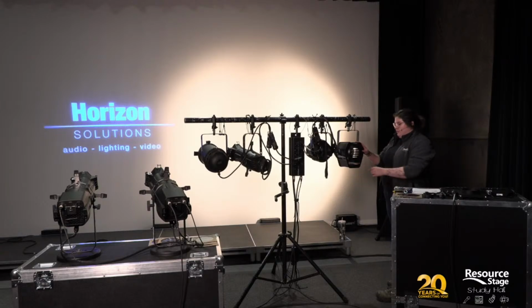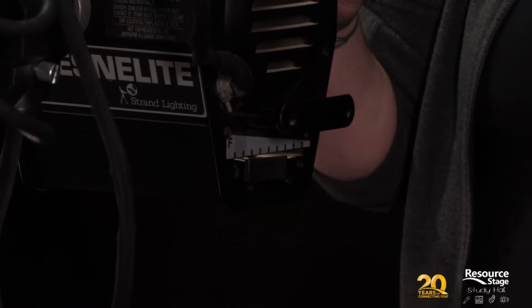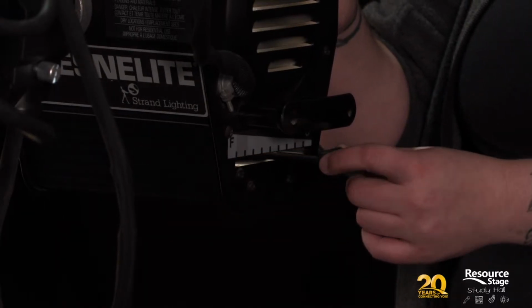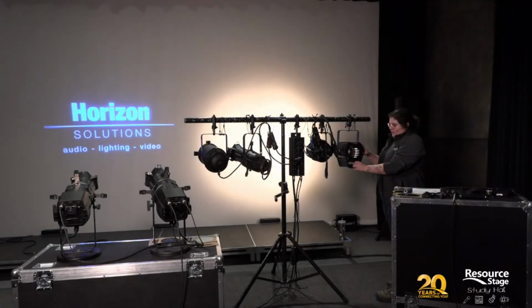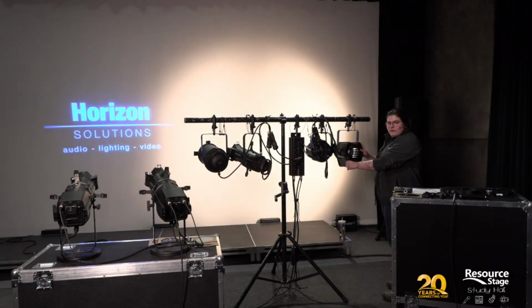Most Fresnels will have a zoom of some type. This Fresnel here is an older Strand. You might actually have one of these around your school. And this specific model has the zoom down here, and you can just move that back and forth. And what that's doing is it's actually moving the lamp inside forwards and backwards. And you can see on the screen there, or on the cyc, nice and small, and we go all the way out, and it gets nice and big.